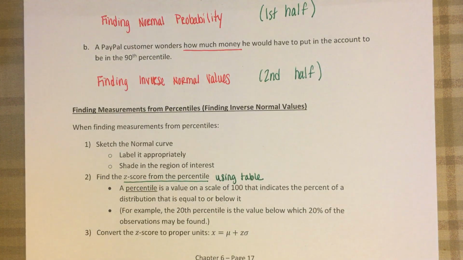Once we have that z-score, we're going to use another formula similar to one that we saw in chapter 3 to reverse our z-score formula and actually find a value in question. So what we're going to do is take our mean that we're given, and then take our z-score that we get from our table times our standard deviation, and then combine those to give us our value that we are looking for. So again, we are not finding our z-score using a formula, we are finding a z-score using the table. Once we have that, then we are going to find the value in question.